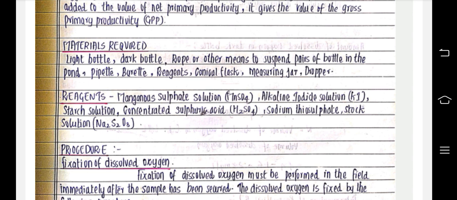Materials required: light bottles, dark bottles, rope or other means to suspend pairs of bottles in the pond, pipette, burette, conical flask, measuring jar, and dropper. Reagents: manganese sulfate solution (MnSO4), alkaline iodide solution (KI), starch solution, concentrated sulfuric acid (H2SO4), and sodium thiosulfate stock solution (Na2S2O3).